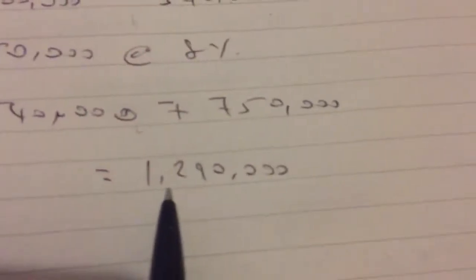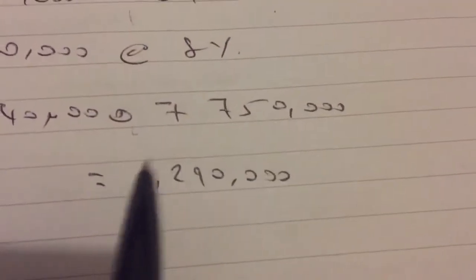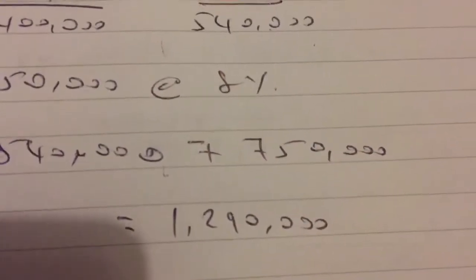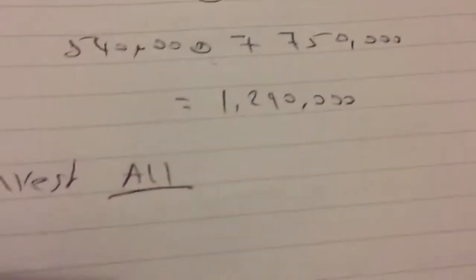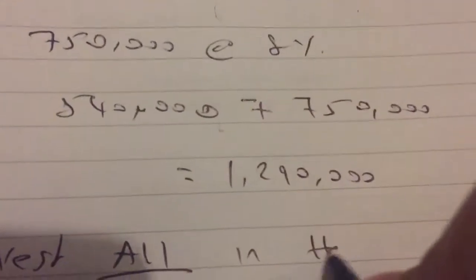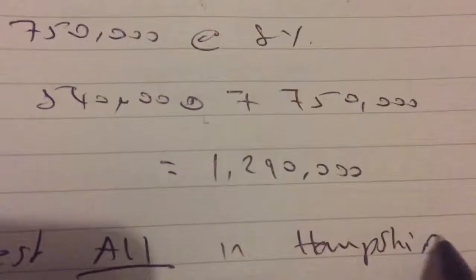Okay, so he has 1,290,000 available in equity, and the idea is now invest everything in Hampshire and look at the dividends, and the dividends should make you a profit. If it's worthwhile, it'll make you a profit. If it's not worthwhile, you make a loss. So invest all in Hampshire.